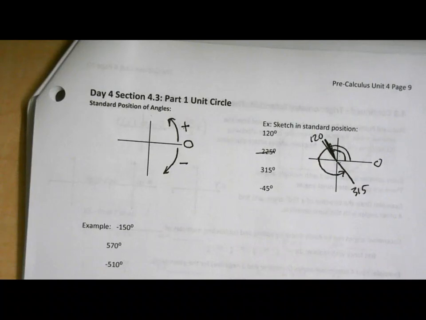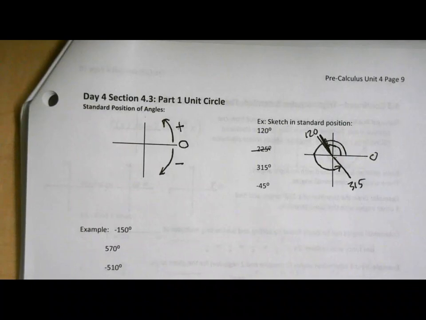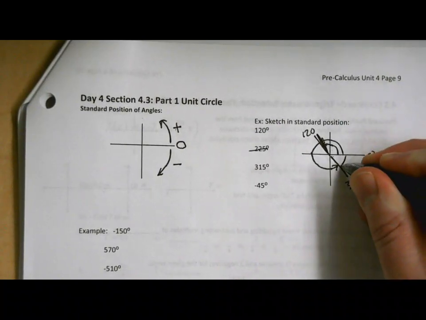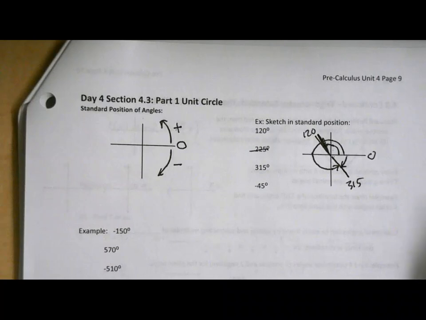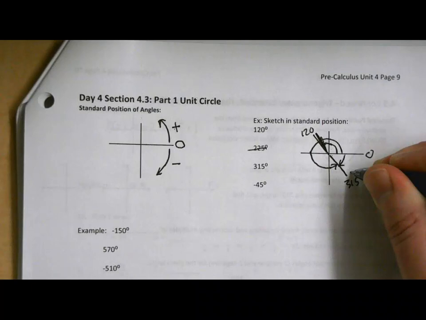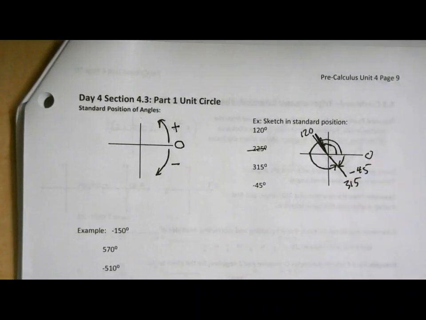How about a negative 45 degree angle? Where would a negative 45 degree angle be? Oh, it's going to be right here? Yeah, I guess so, because we're going this way, so this is negative 45. Okay, cool.